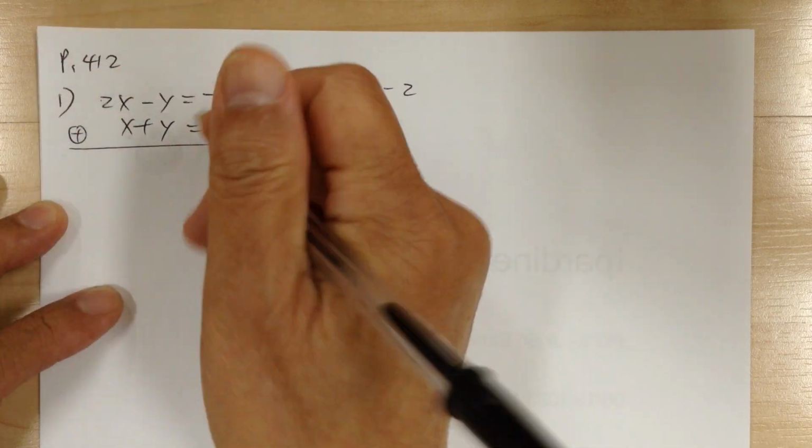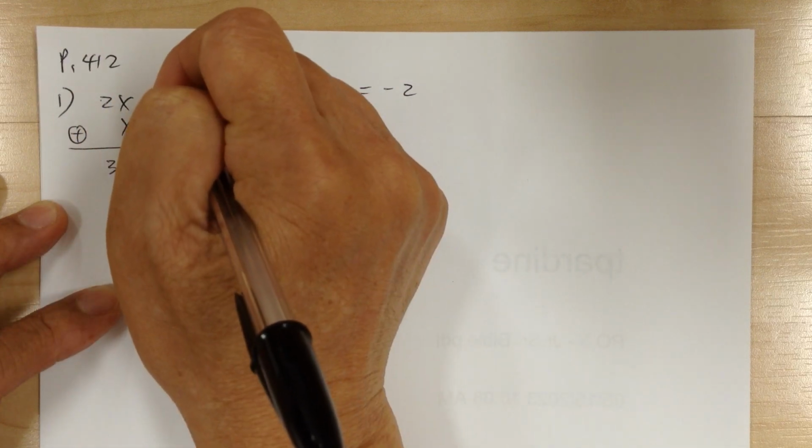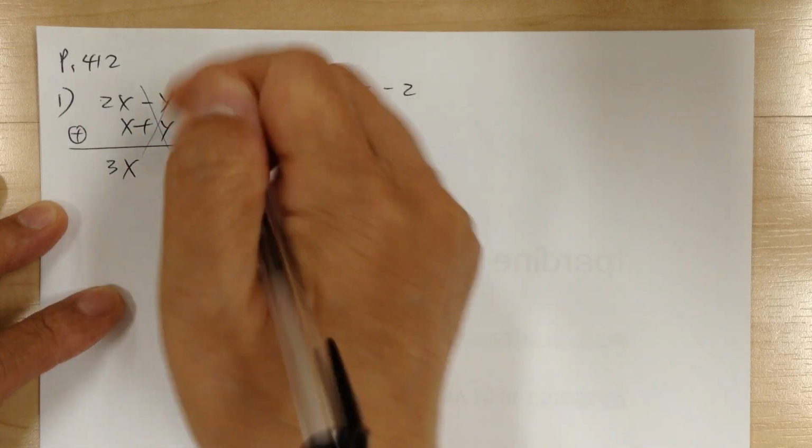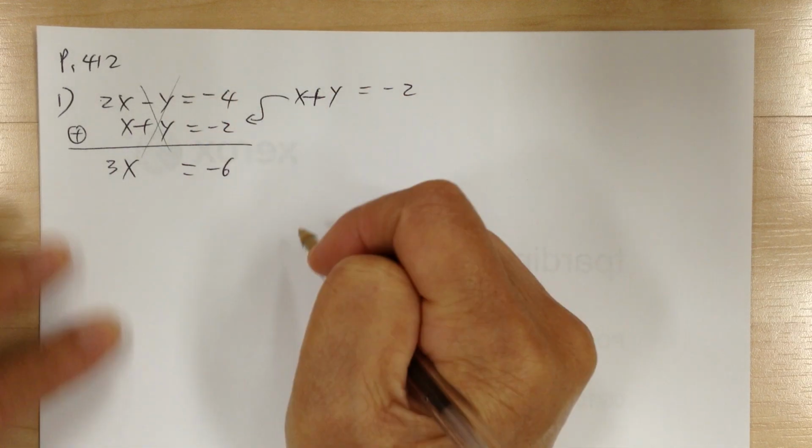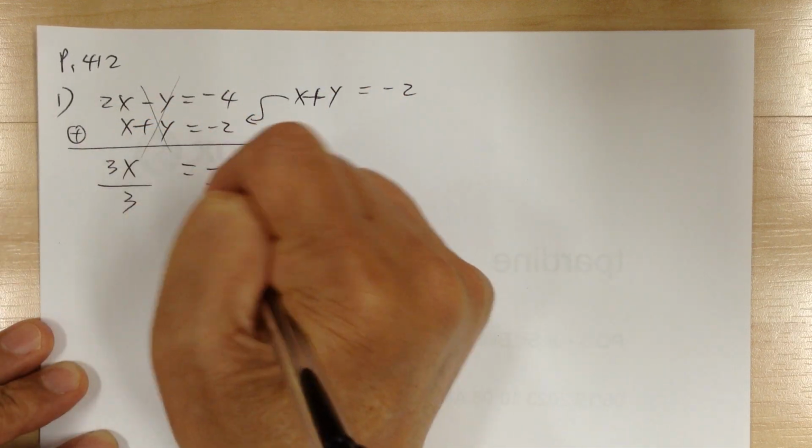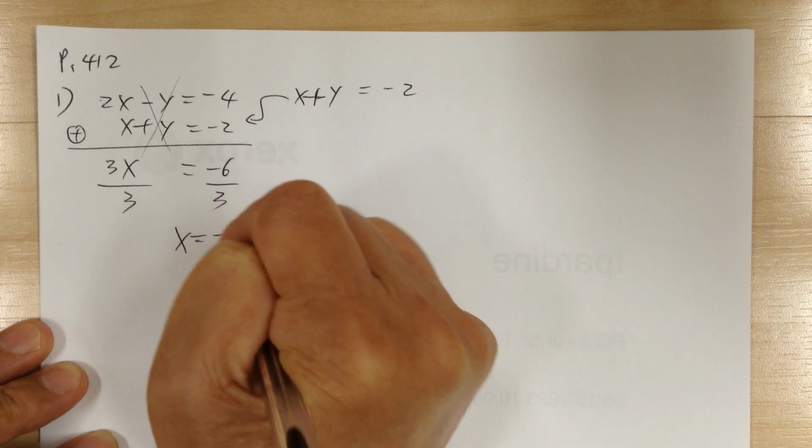Okay, and then you add each column, so you get 3x. Again, this cancels out, and that's the whole purpose of doing this. And so this becomes negative 6. Then you divide by 3, so x equal to negative 2.